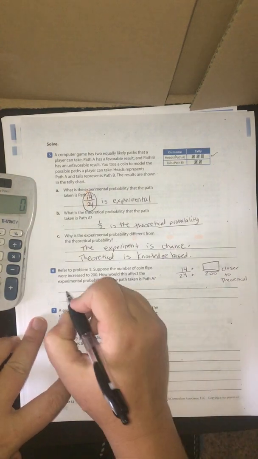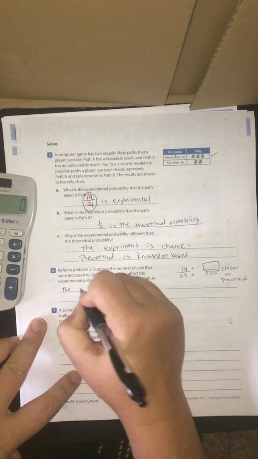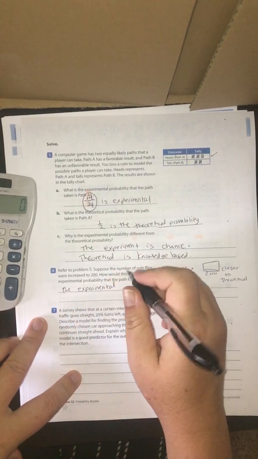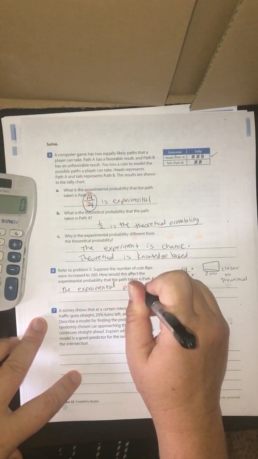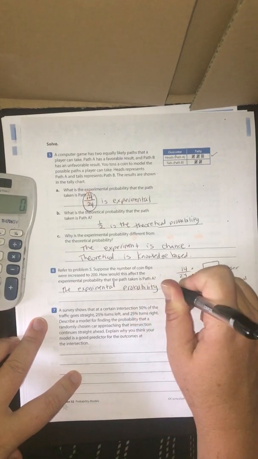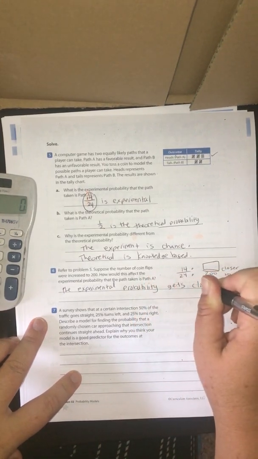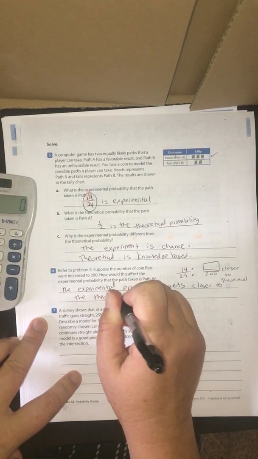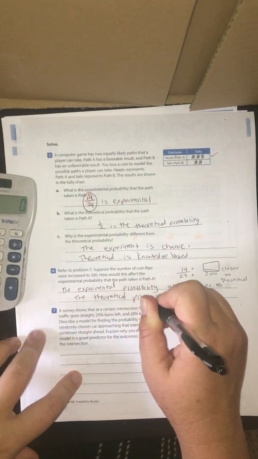Okay, it becomes closer to what the path originally was. So the experimental probability gets closer to the theoretical probability.